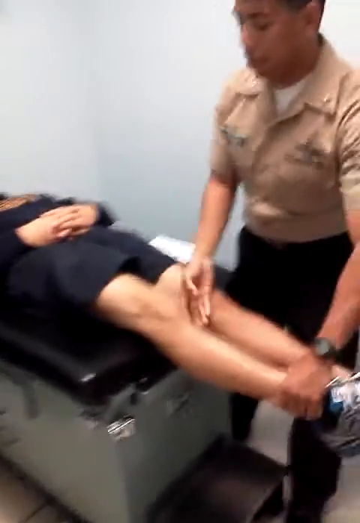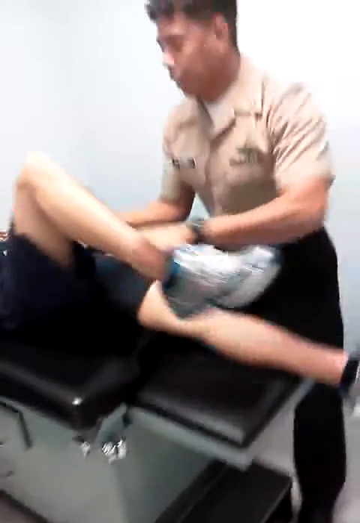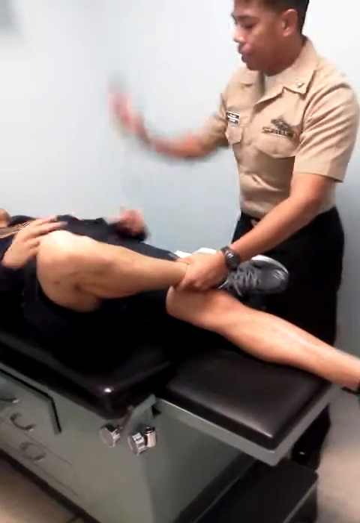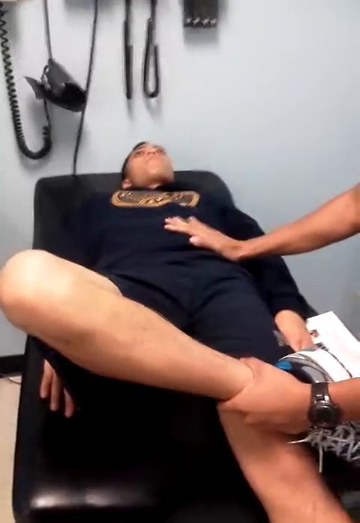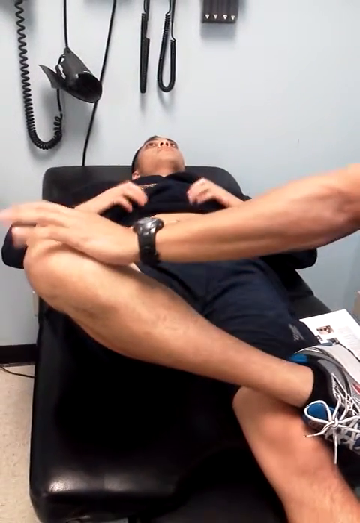So the patient actually is supposed to be laying down for this. Okay, so go ahead and flexion, abduction, external rotation. While you're doing that, you use one hand on the opposite pelvis and one hand over the thigh, or over the medial section of the thigh.